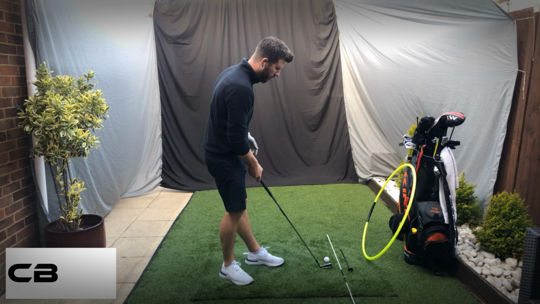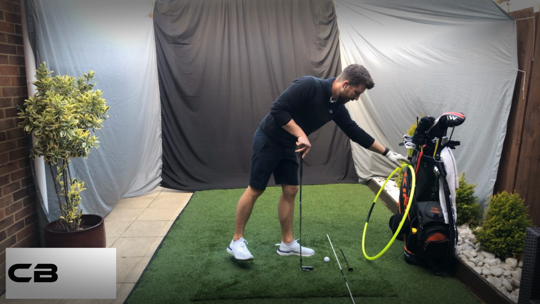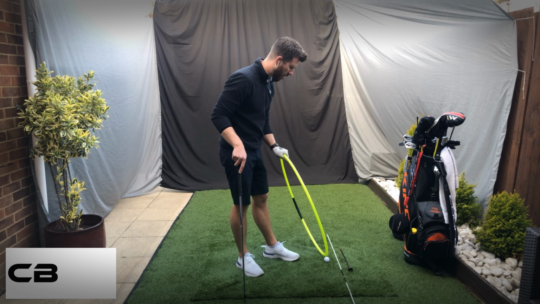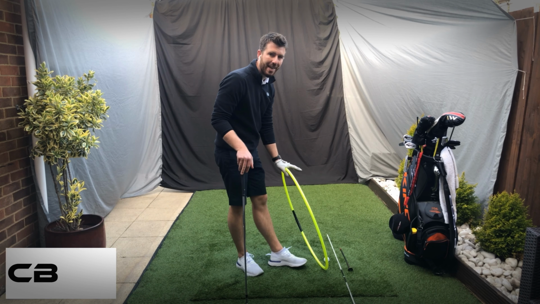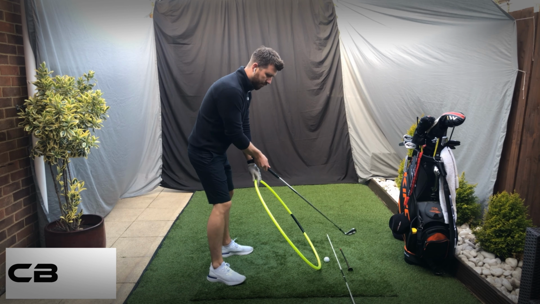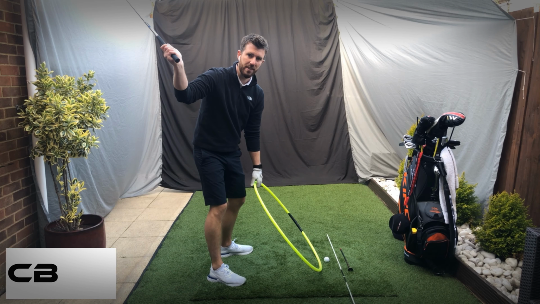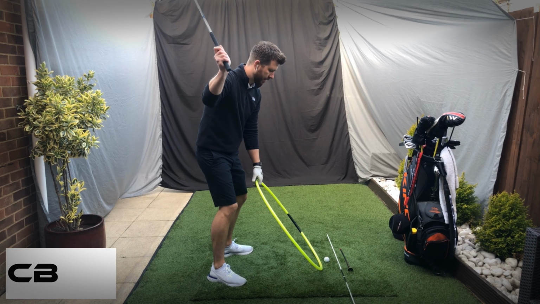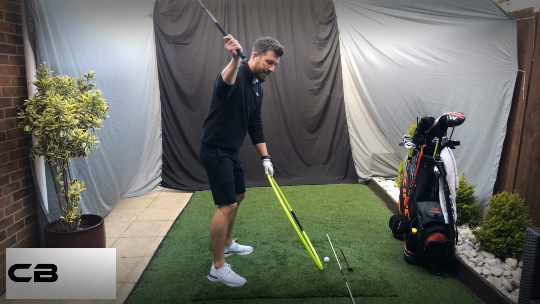What we're going to see is the plane, the path, moving left through impact. Things that are going to encourage that as we're coming down are a slightly steeper swing, because I'm going to be a bit more here.